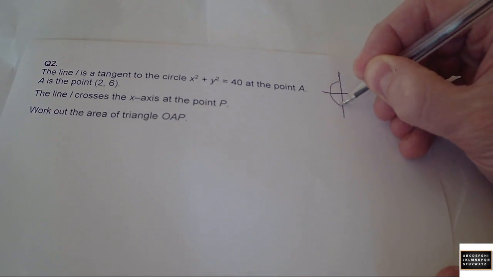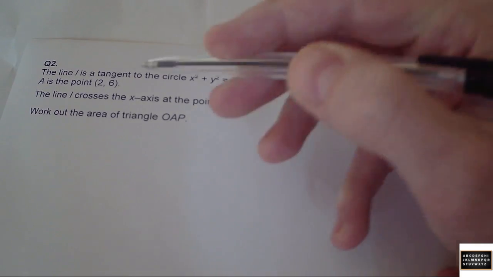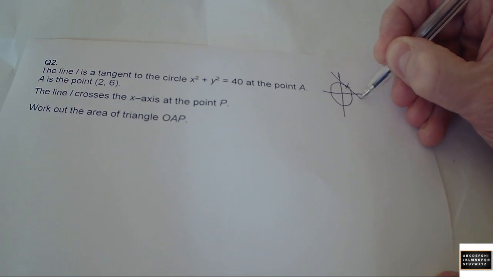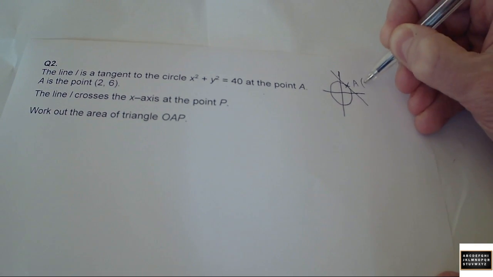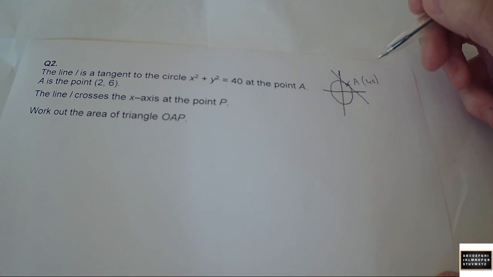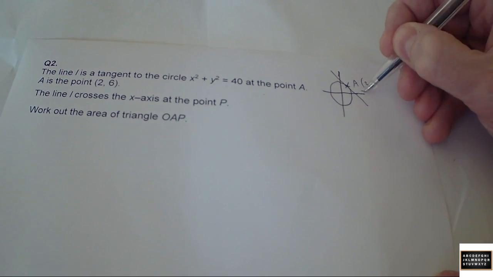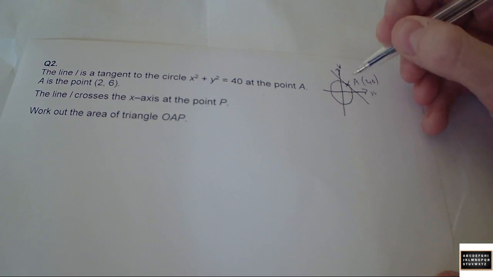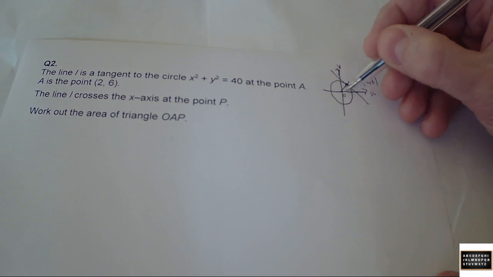I'm going to sketch a little circle here and show you roughly (2, 6). Show you what this is roughly looking like. So this gives you an indication of what it looks like. So it's just relevant to the previous question, really. Again, 3 principles.